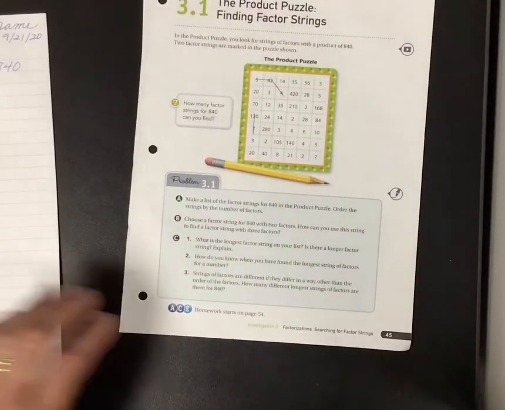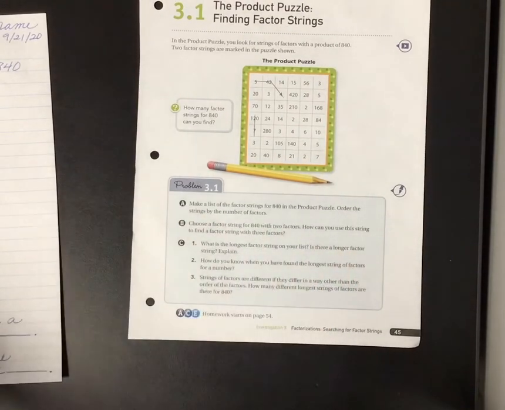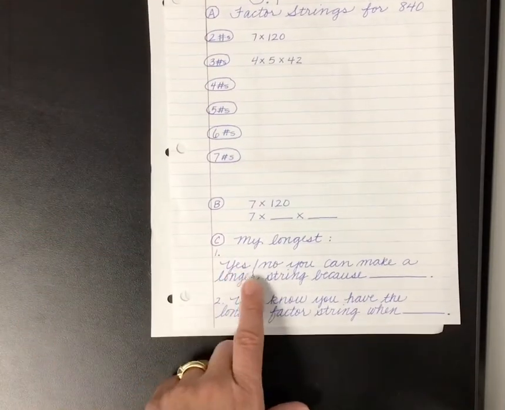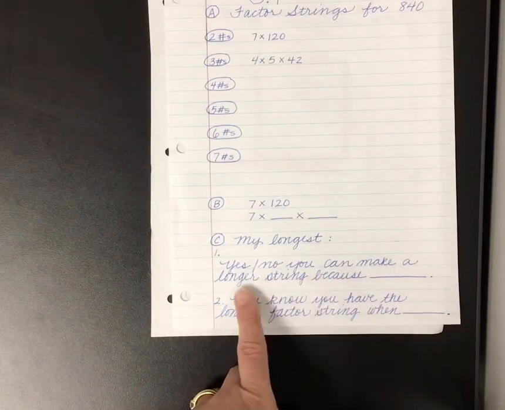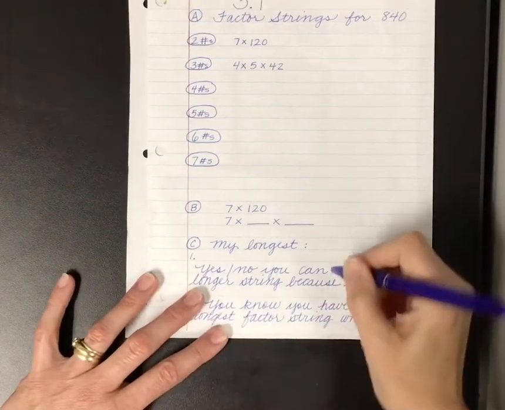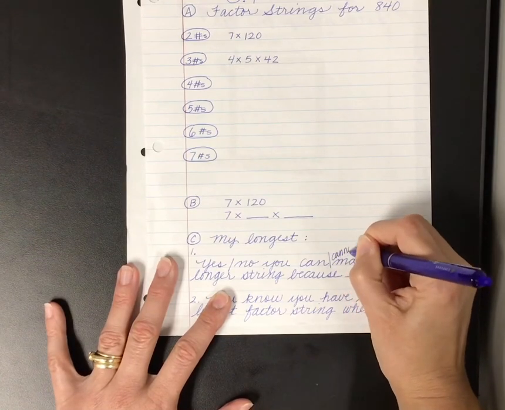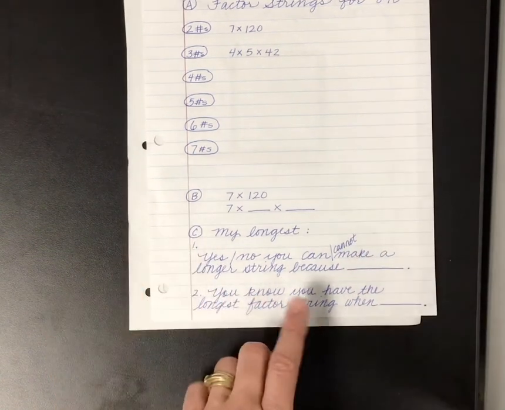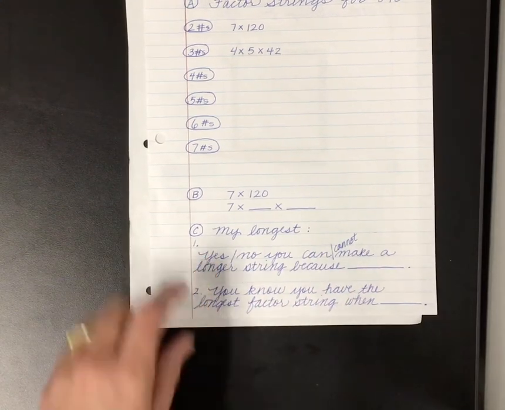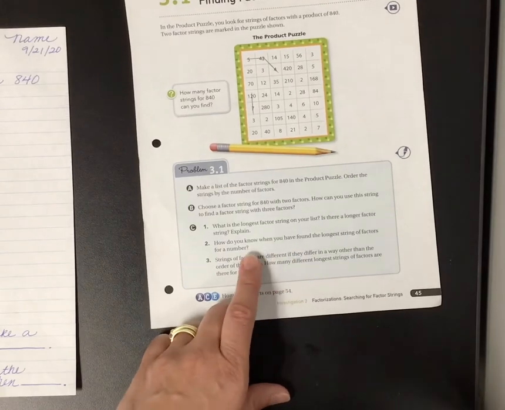And then it says, is there a longer factor string? So I put yes there is or no there is not. You can make or cannot make a longer string because, and then you need to explain. I probably should write cannot. It depends on which one you choose. Can or cannot make a longer factor string. So that is C1.